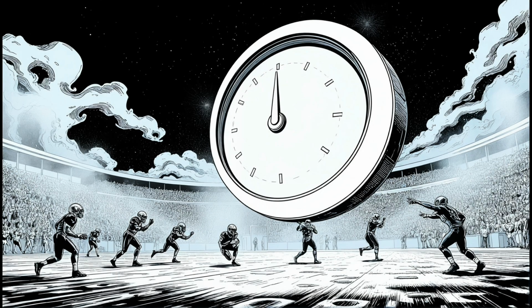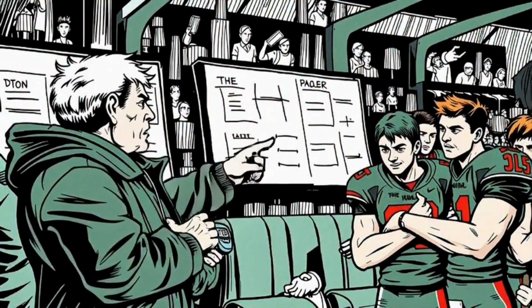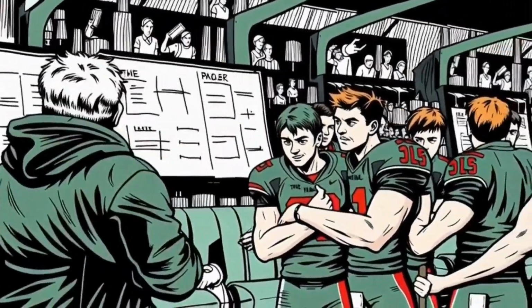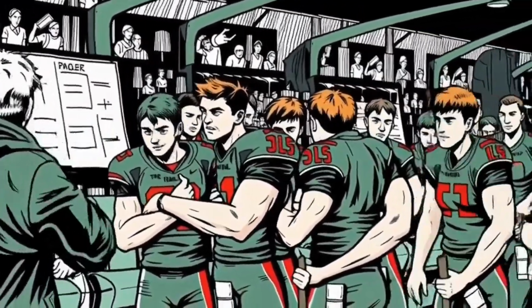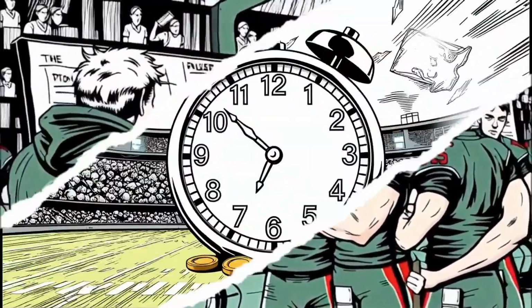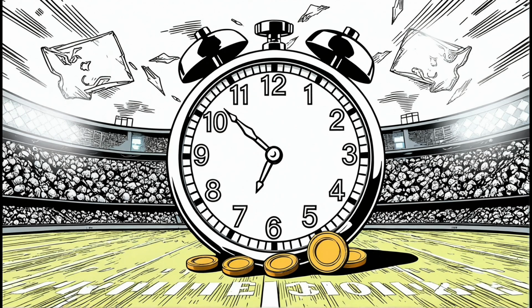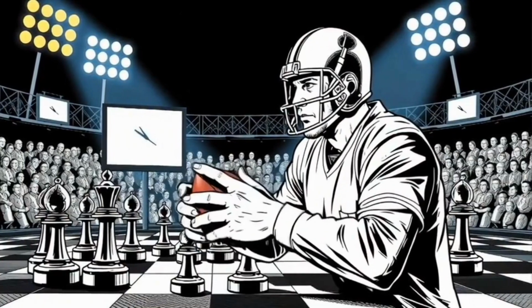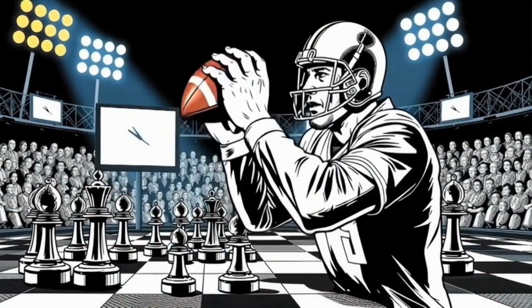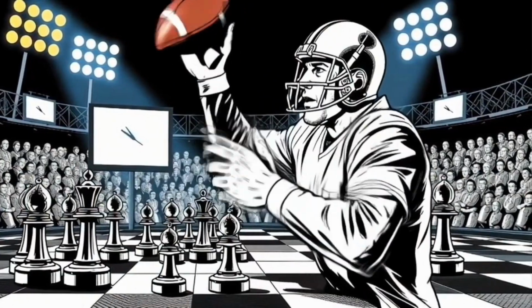Timeouts are like hitting pause on a stressful test. Coaches use them to slow the heart rate of the team, give the brain a few extra seconds to plan, and disrupt the rhythm of the opponent. Late in the game, every second becomes a resource. Good quarterbacks become field managers, constantly trading time, field position, and risk.